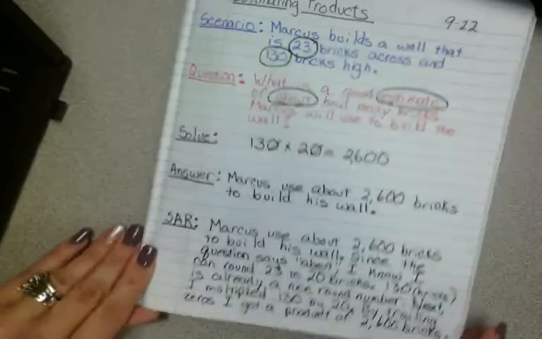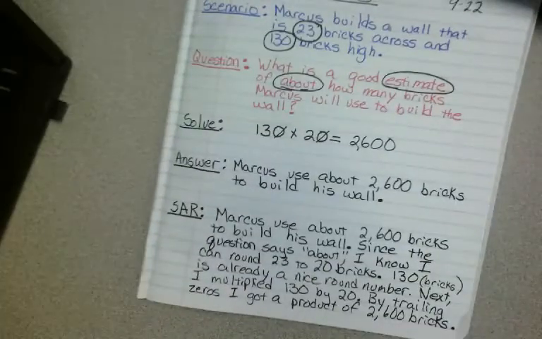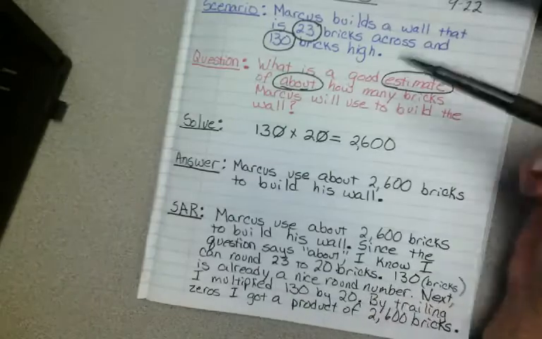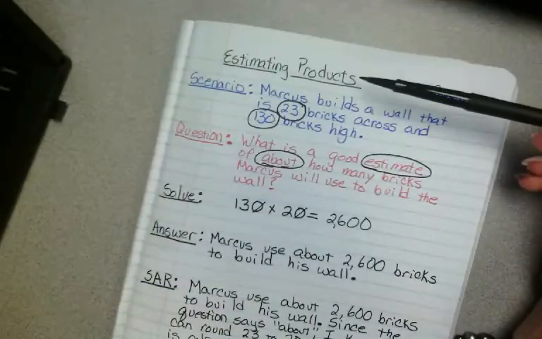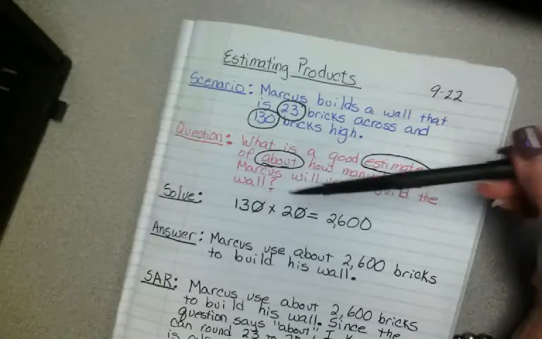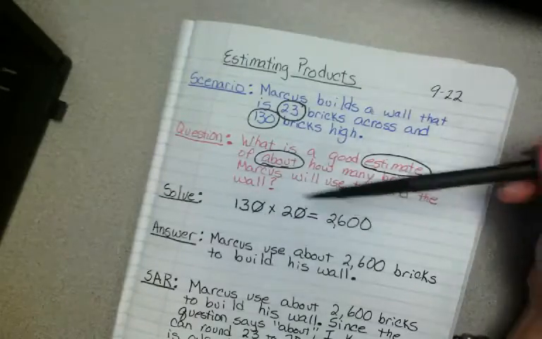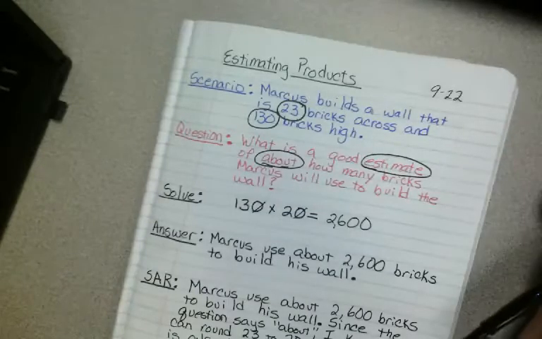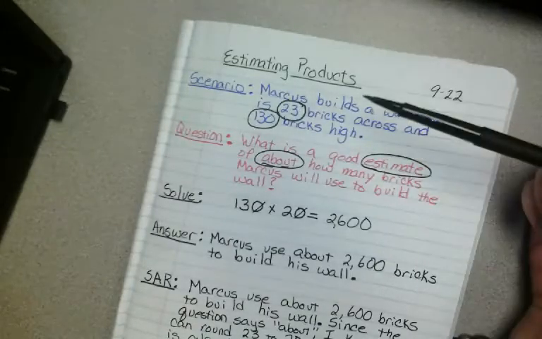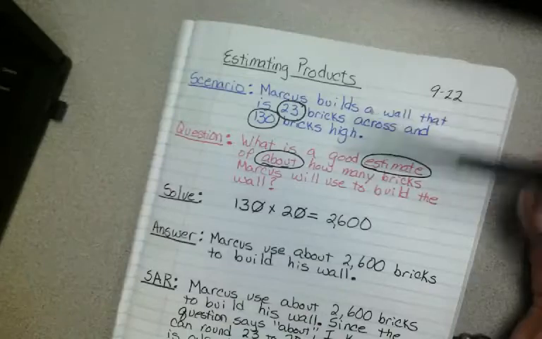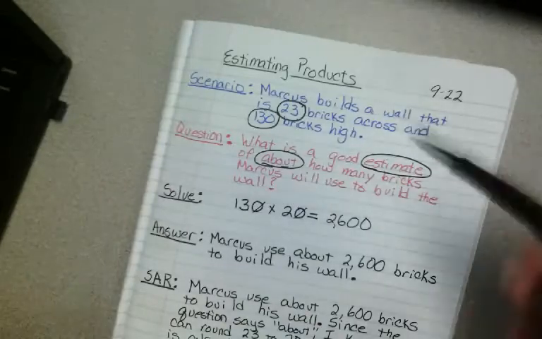And there you have it, guys. A beautiful SAR. It's short, sweet, and to the point, and it explains exactly what we did. Don't forget the big thing with estimating products, or even if you're estimating sums and differences, the whole idea behind it is to make your actual arithmetic easier. That's the whole point of it. It doesn't do any good to actually do the real problem and then round the product. That doesn't make any sense, right? So the point is to make it easier for you.